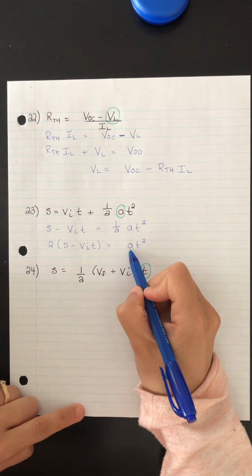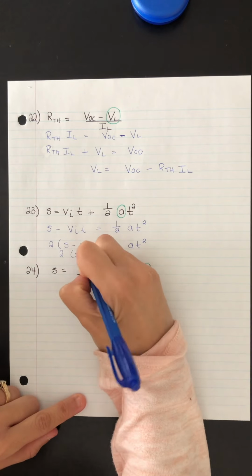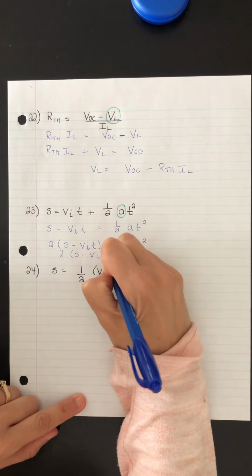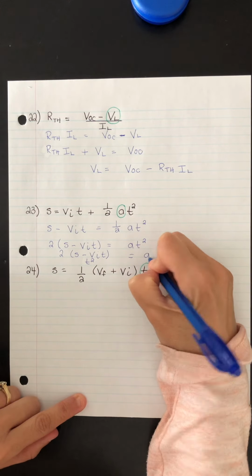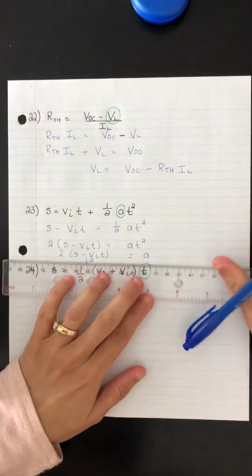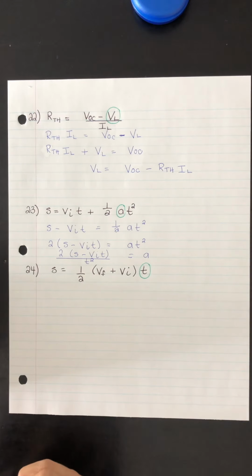Lastly, we want the A by itself, just divide by t squared. So this left side now is going to have t squared under it, and that will be our formula for acceleration. Just like that.